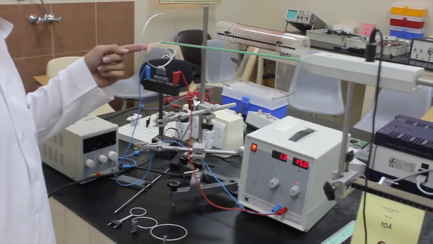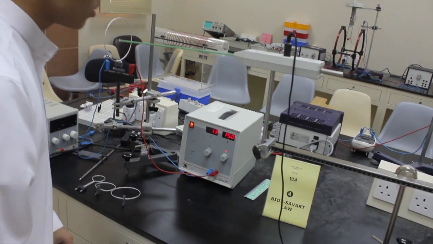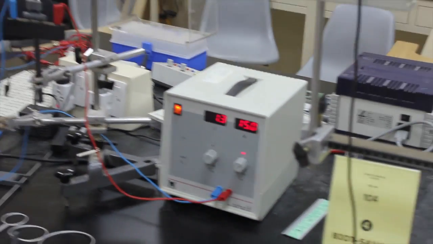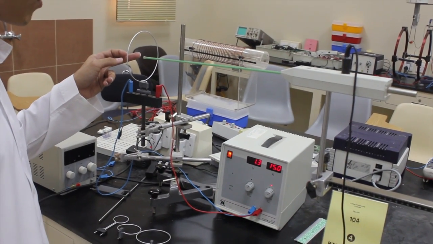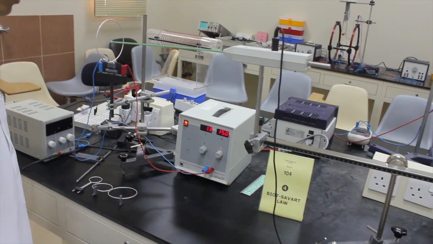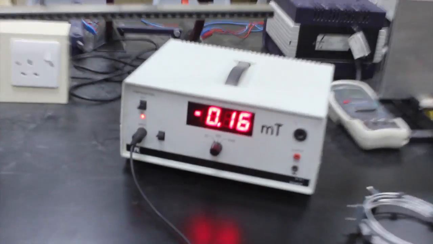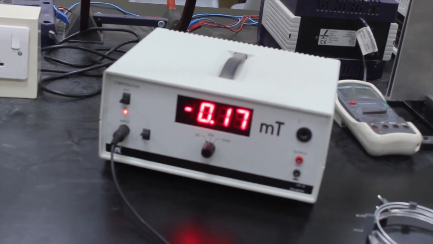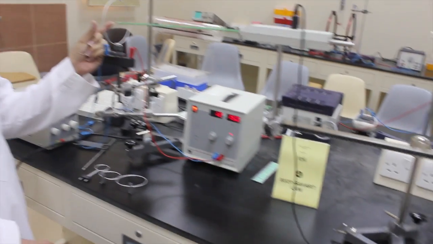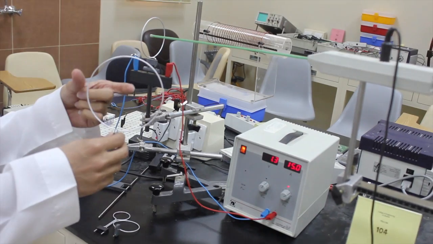So now we want to study the relationship between the radius of the loop and the magnetic field. So we put the current at 15 amperes, keep it constant, and the Hall sensor at the center of the loop, the same way we did before. So the magnetic field is 16 at a radius of 6 centimeters. The radius of this loop is 6 centimeters.